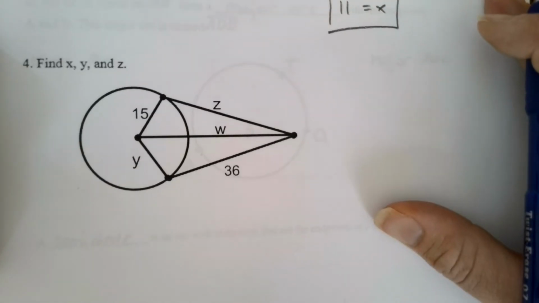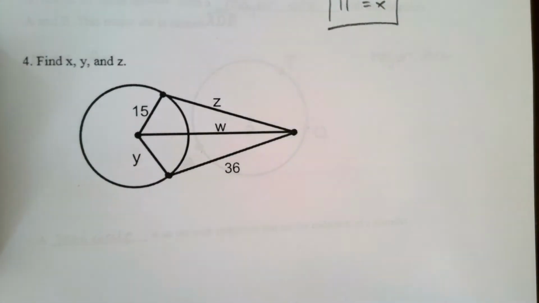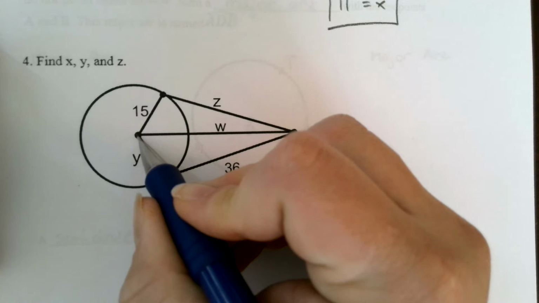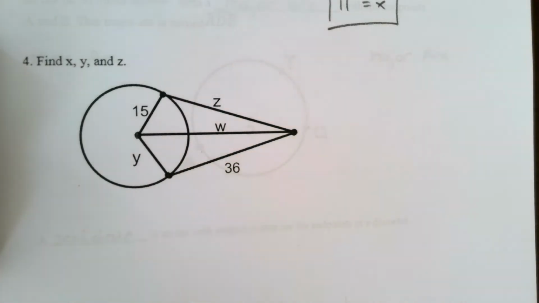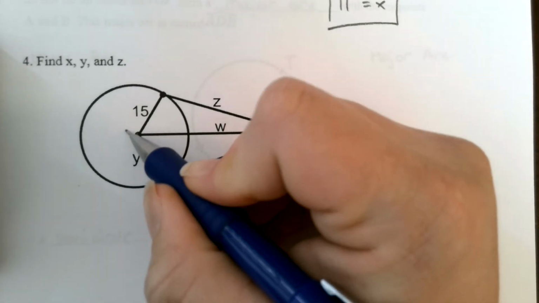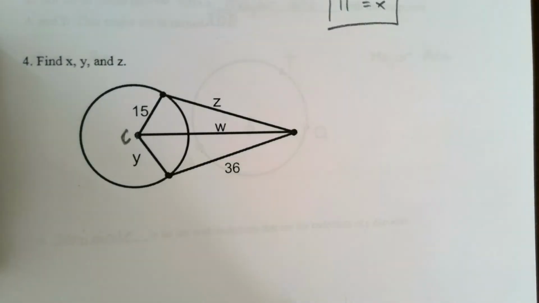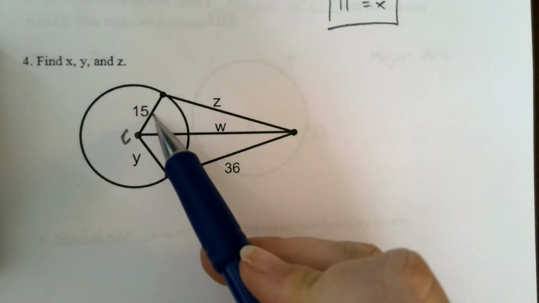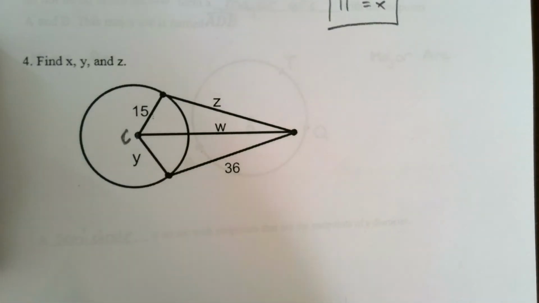This one, all right. So a couple of things that I kind of left off of the diagram, because I'm at home and I can't use the program. This is our center of our circle. Okay, so we can't assume that. We can't assume this is a radius and that is the center.